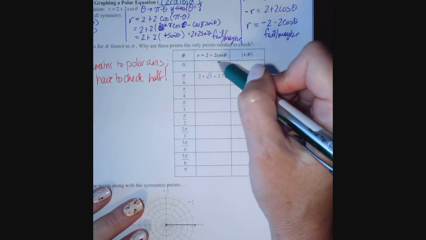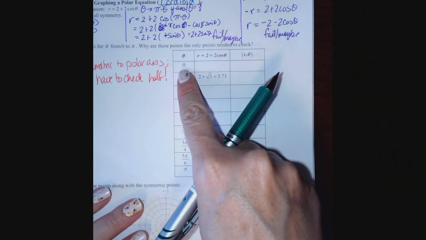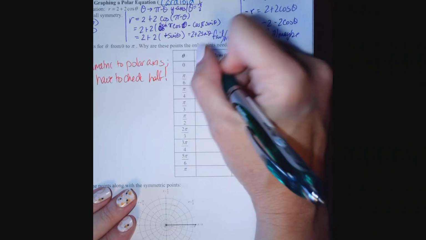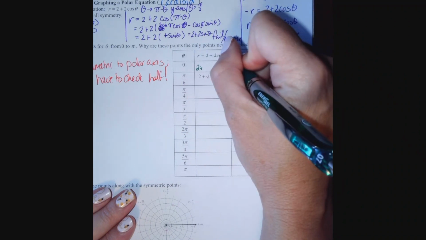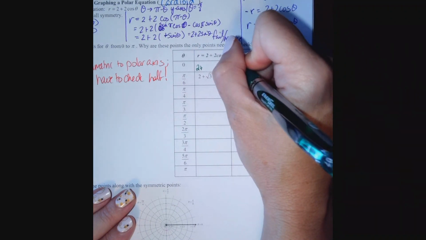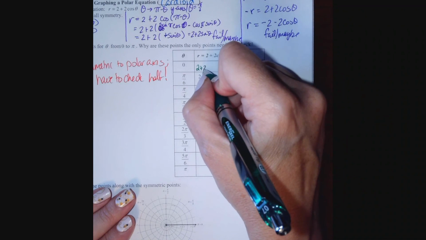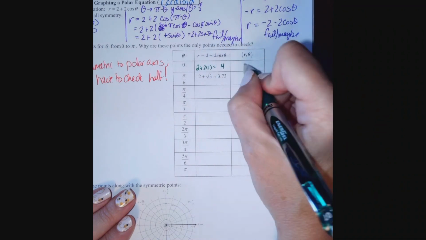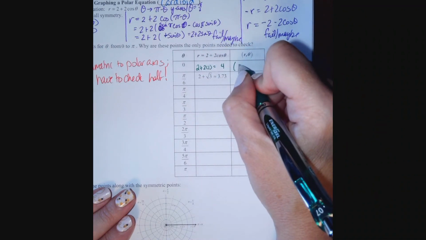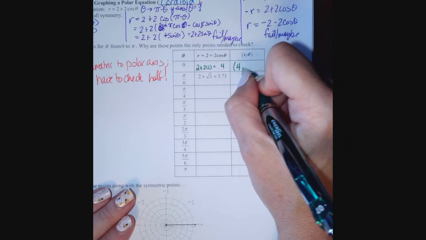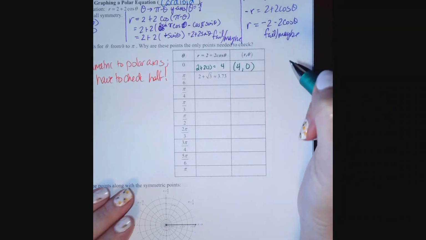This is our equation. Our angle theta is 0. Where theta is 0, I would have 2 plus 2 times the cosine of 0. Well, the cosine of 0 is 1, so that is 4. So 4 is the r, and my angle theta is 0 here.